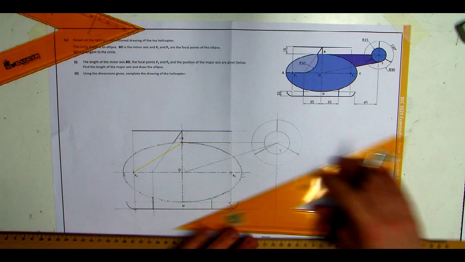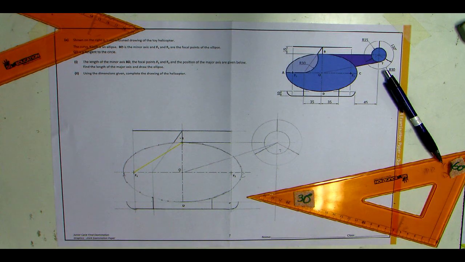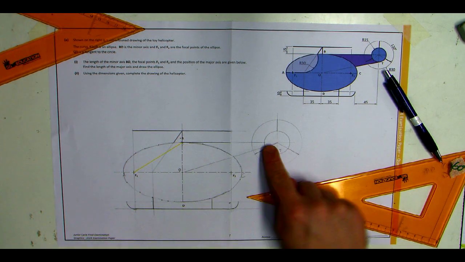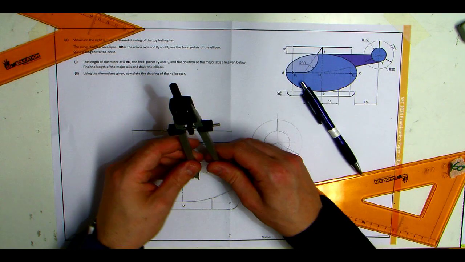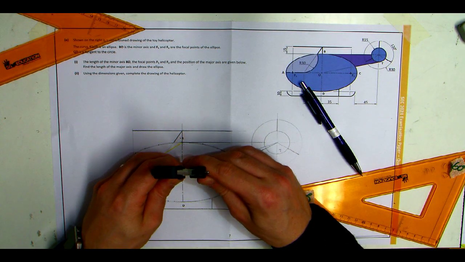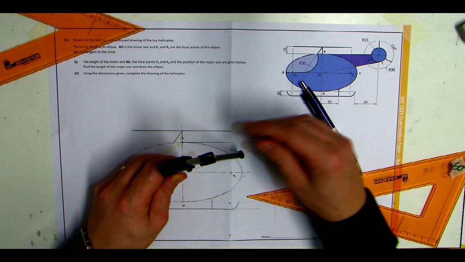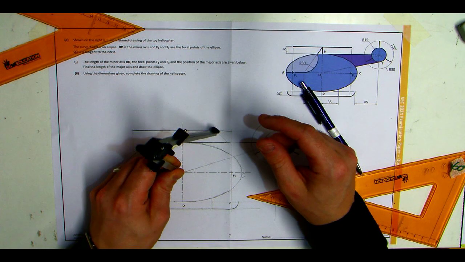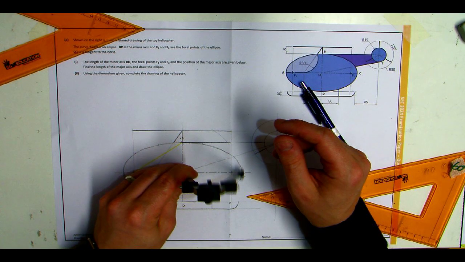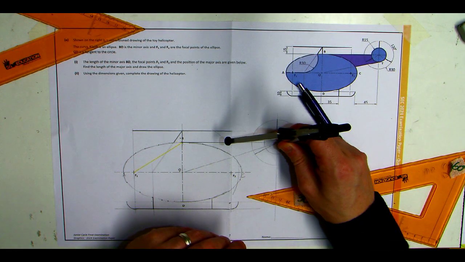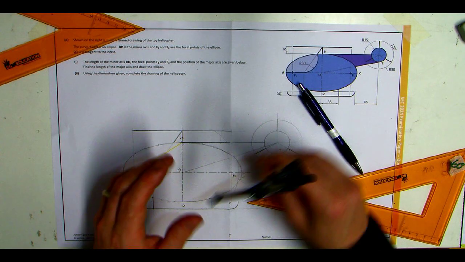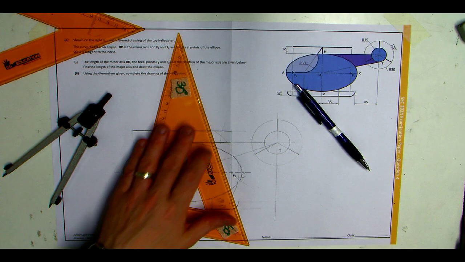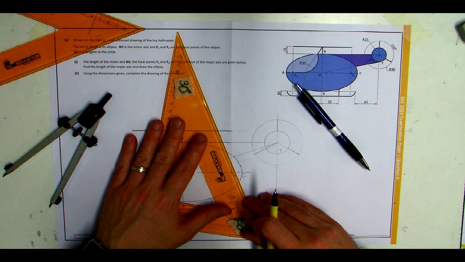We'll then bisect that distance. So we've line O to the center of the object here. We'll bisect that distance. So set it to over halfway. Swing an arc above and below. Swing an arc above and below. Join them up. Now you'll see this bisection will just be in yellow just to identify it or highlight it.